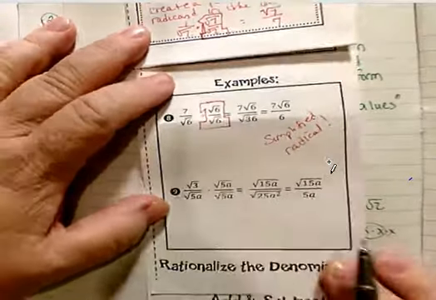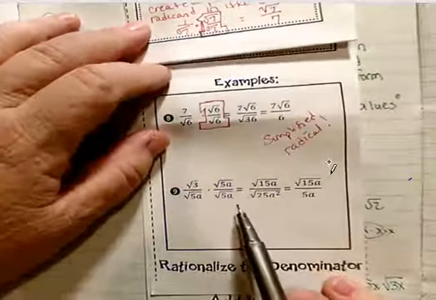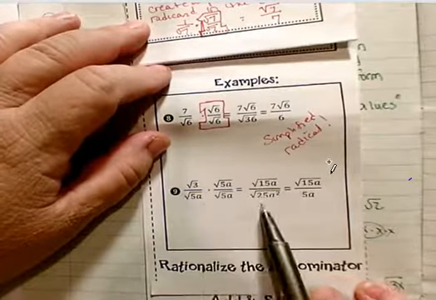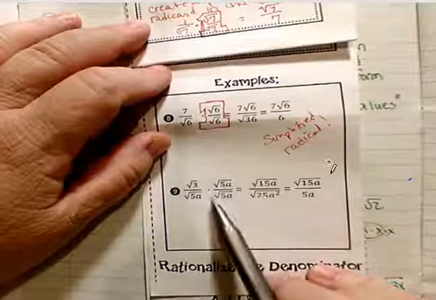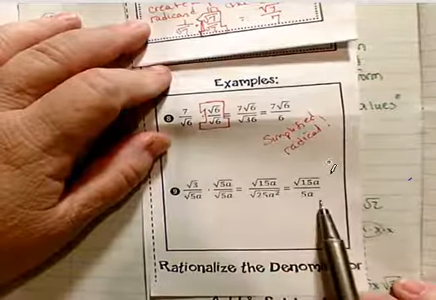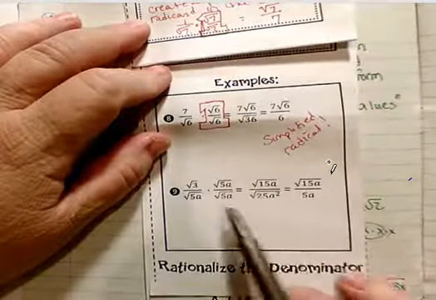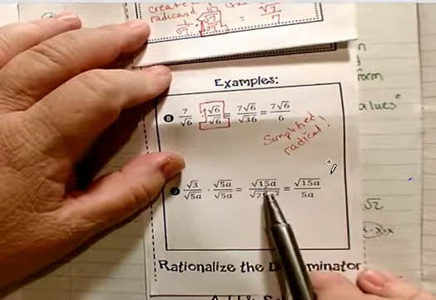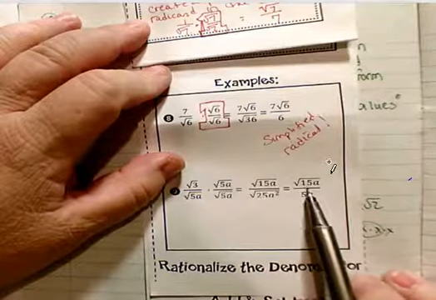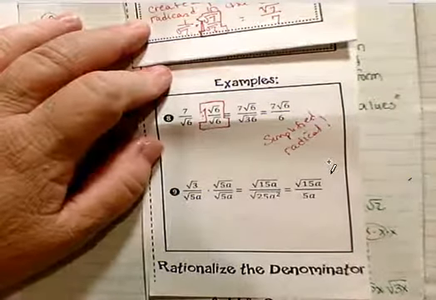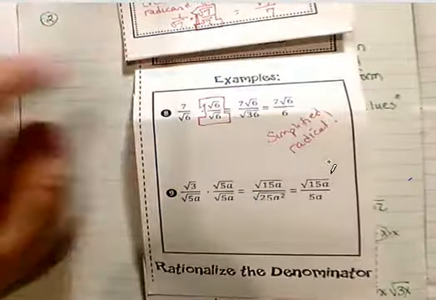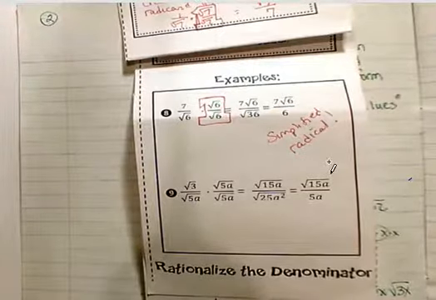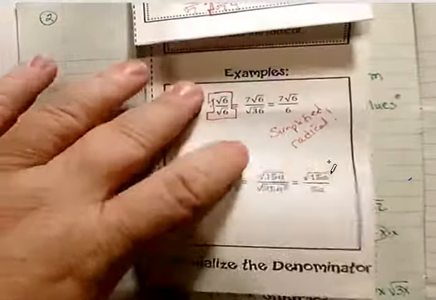And then on the bottom, another example with variables, you would do the same thing. 5a times 5a gives us 25a squared, but since there's 2 of them, that's 5a in the denominator without a radical. And then 3 times 5, it's the square root of 3 times square root of 5 is 15a, and you can't simplify that anymore, so it stays just like that. All right? If you have questions about that, please let me know.